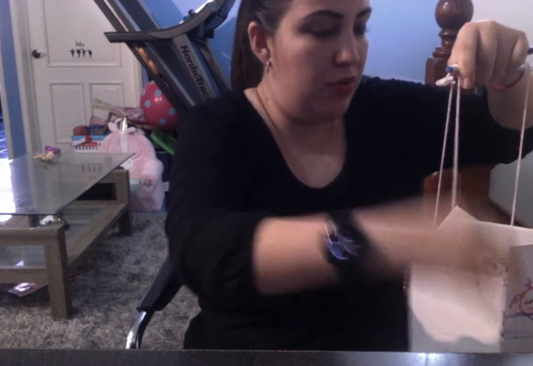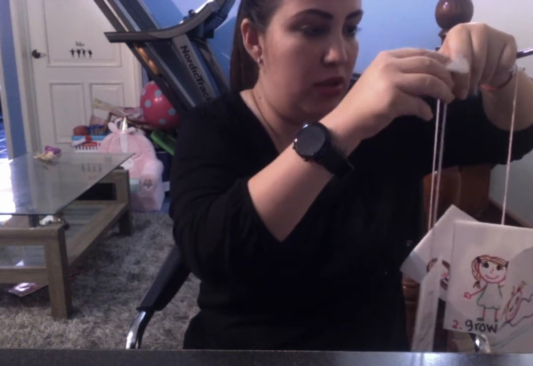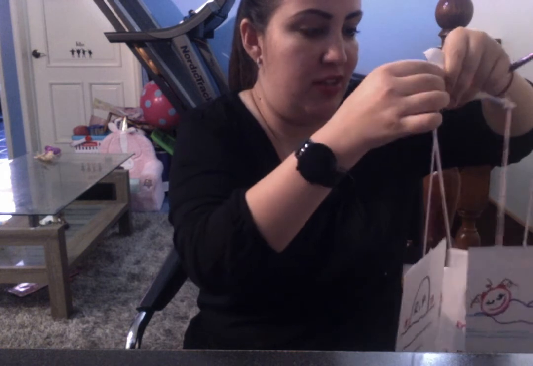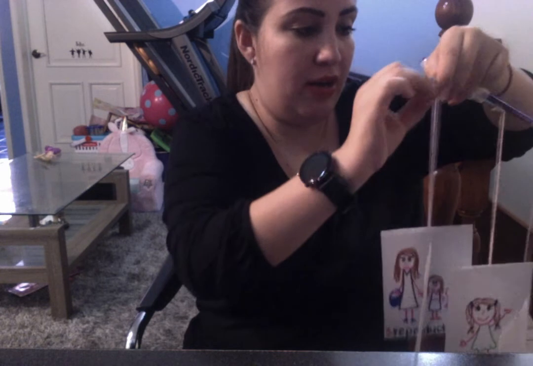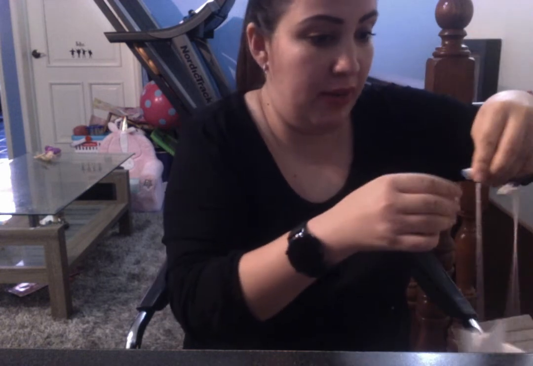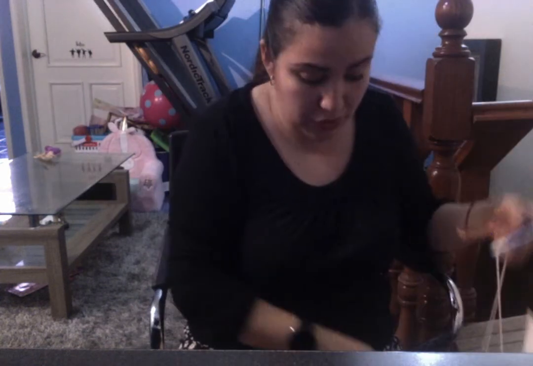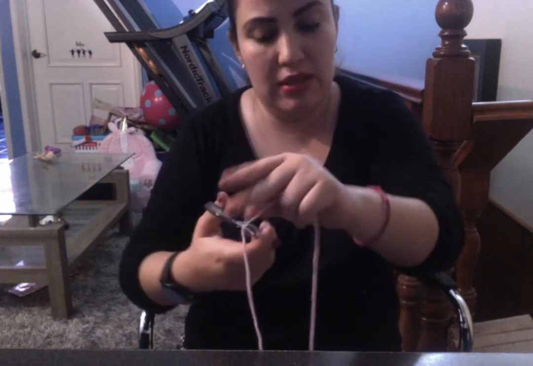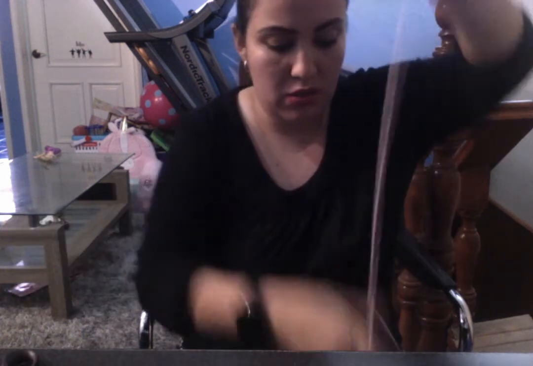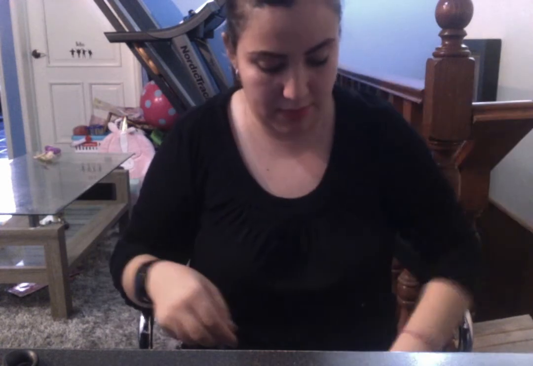Remember, you can do it with any living thing you want. A fish, a tiger, a lion, a flower, and a tree, whatever you want. Okay, so here now, if you want to use one more piece of yarn, it's okay. If you don't, here it works already.